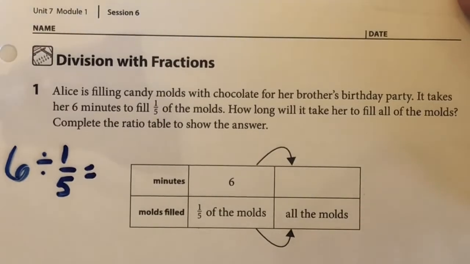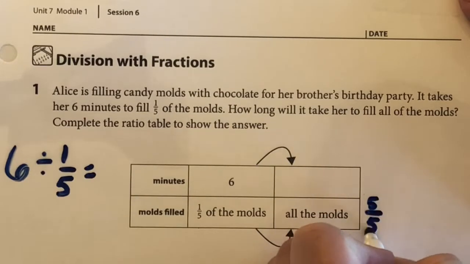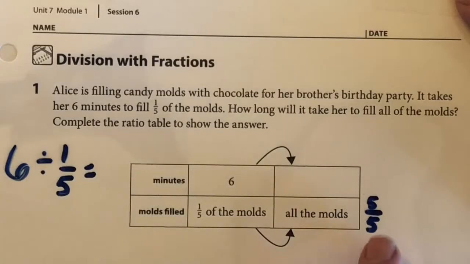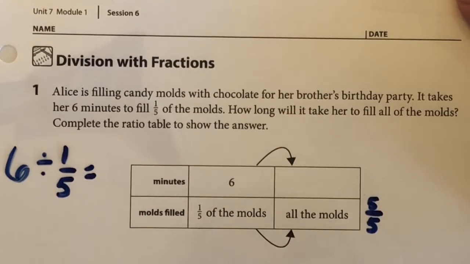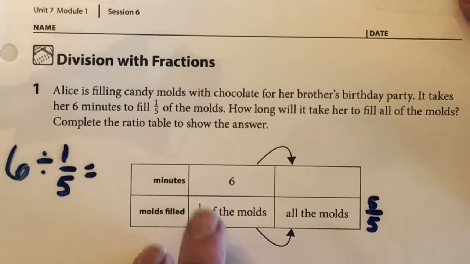So first of all, we need to know, how much do you need to fill all the molds? If 1/5 of the molds is 1/5, then all of the molds would be equal to 5/5, one whole. So now that we know that this is going to equal 5/5, what did we do to get from 1/5 to 5/5? Many of you were thinking, if 1/5 is 6, then 2/5 is 12, and so on and so forth.